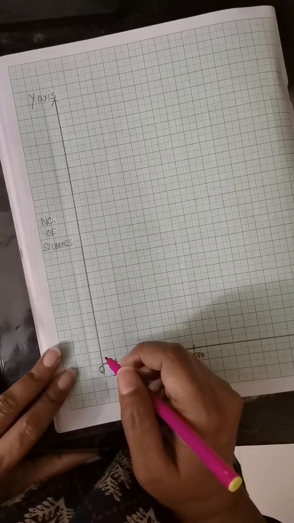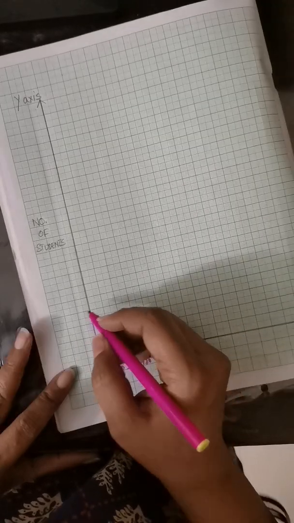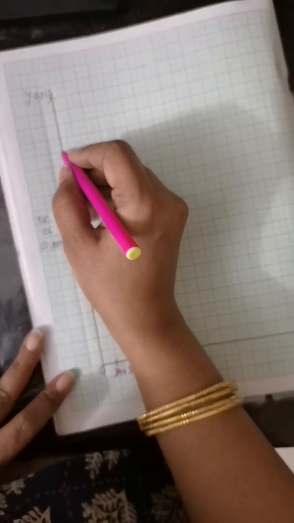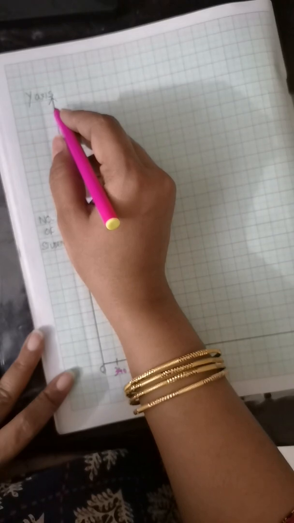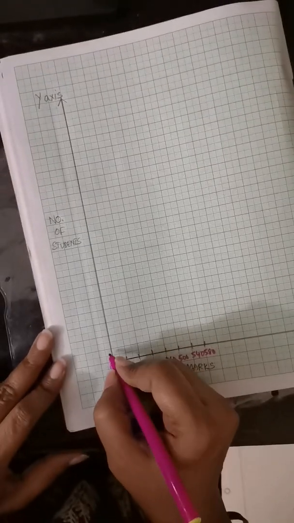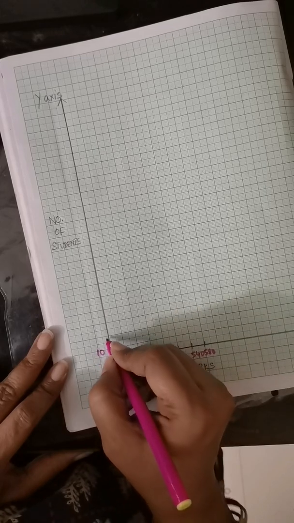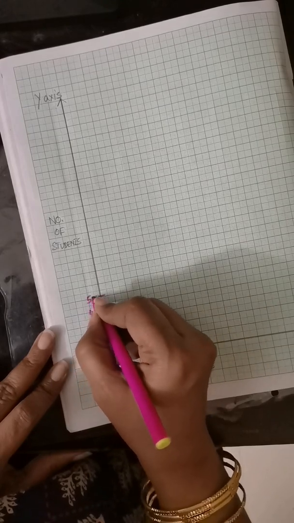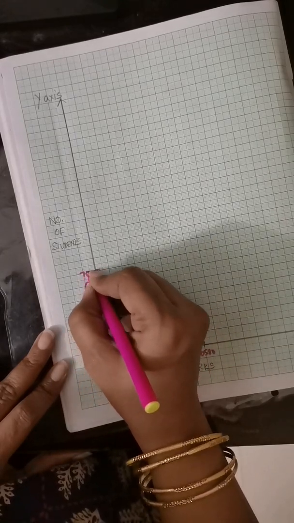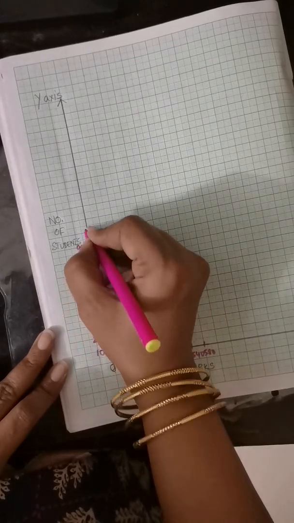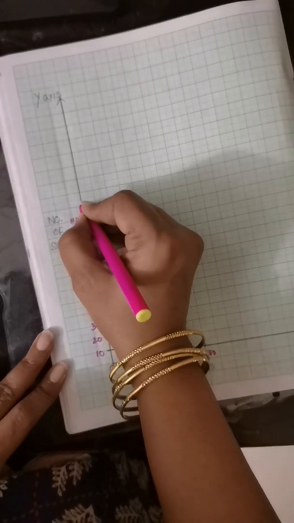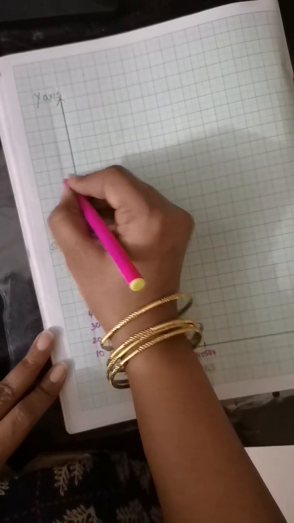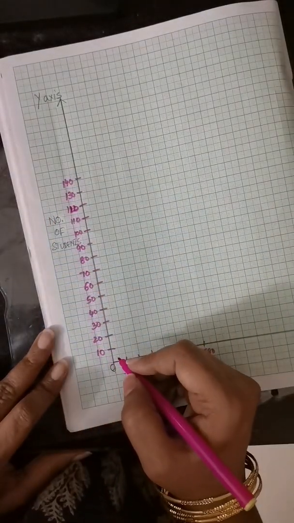So we will take 10, 20, 30, 40, 50, 60, 70, 80, 90, 100, 110, 120, 130, highest is 140.